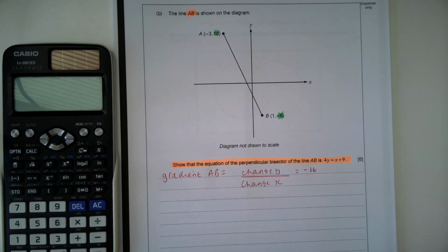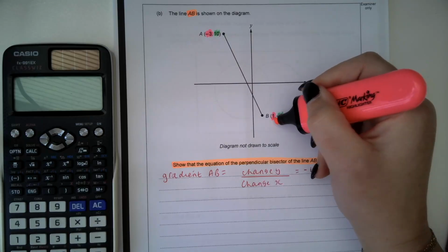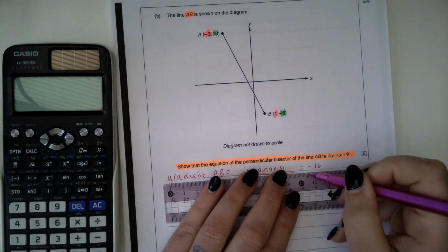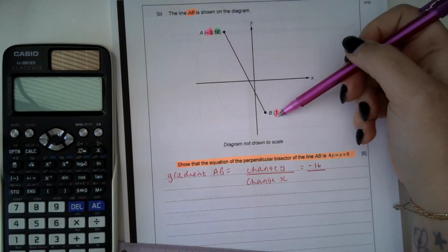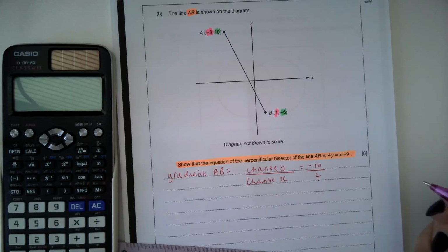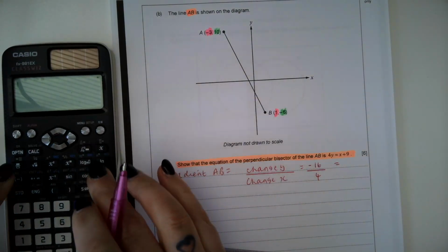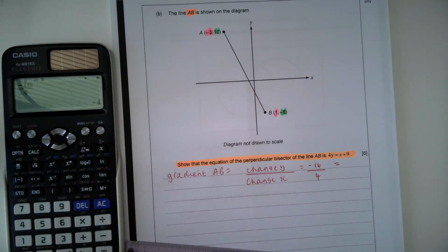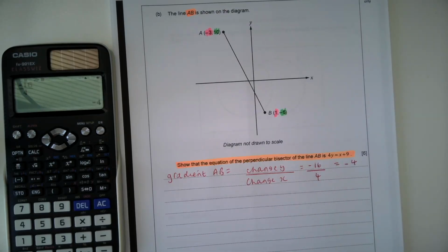And then when we're dealing with the change in x, we've started at -3 and we've moved to 1. So the change in x is a positive movement from -3 to 1, and it's a movement of 4. So the gradient is -16 over 4, which is -16 divided by 4. If you're not sure what that is, let's put it in your calculator. So the gradient of AB is -4.